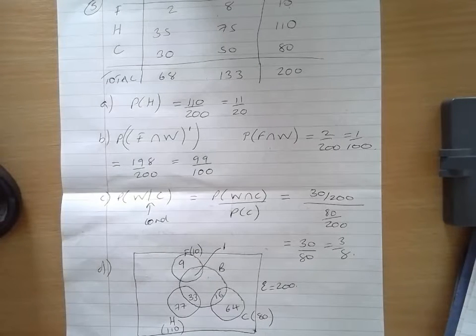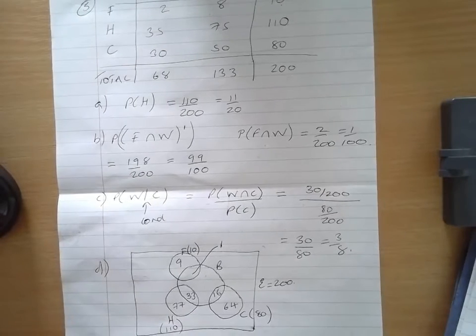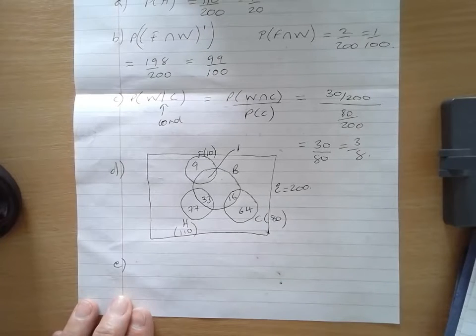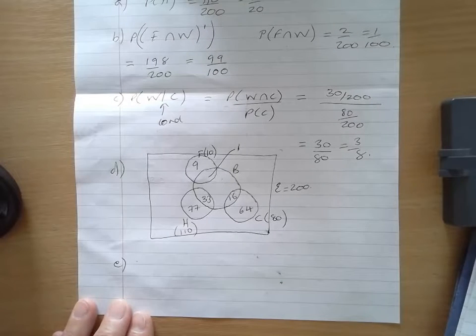So, my question is, draw a Venn diagram to represent the events F, H, C and B. Done it. E. Find the probability that a randomly selected employee uses the bus to travel to work. So uses the bus to travel to work.